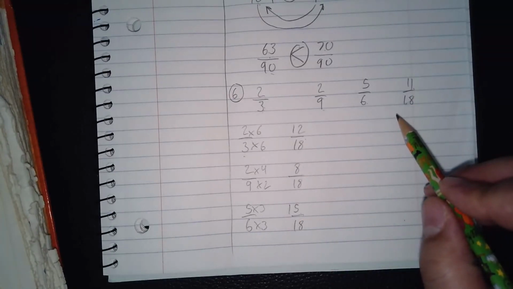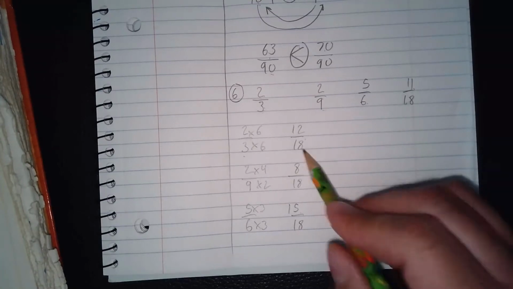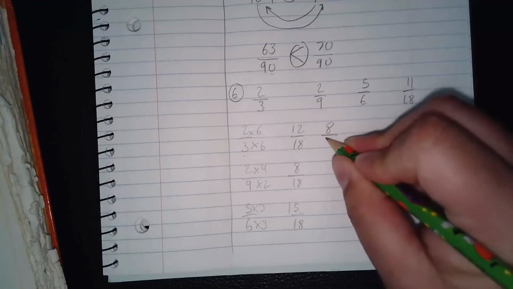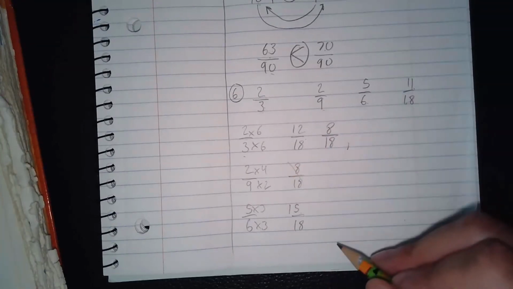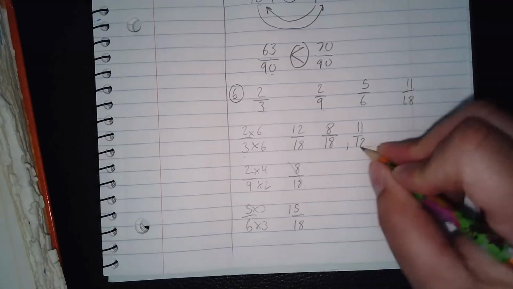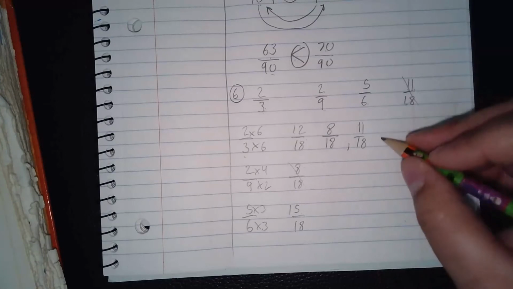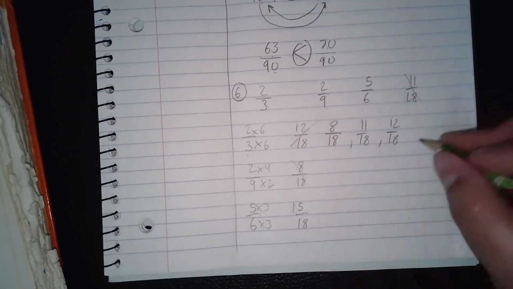Alright, I have to put them in order from least to greatest, least being the smallest. Out of groups of 18, 8 is the smallest, the least. 8/18. So I'm going to cross that out so I don't do it again. Next one is 11/18. I'm going to cross that out so I don't use it again. 12/18. And then 15/18.